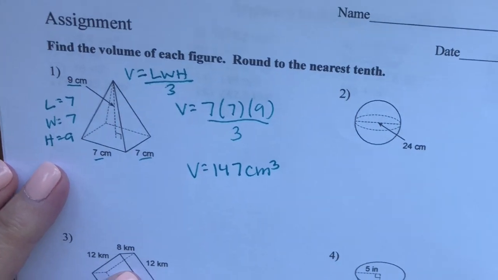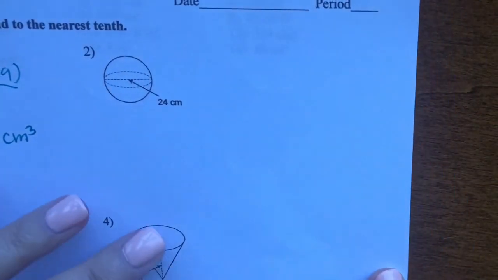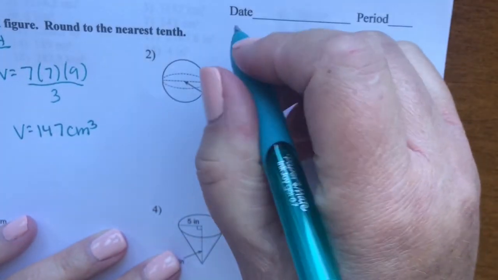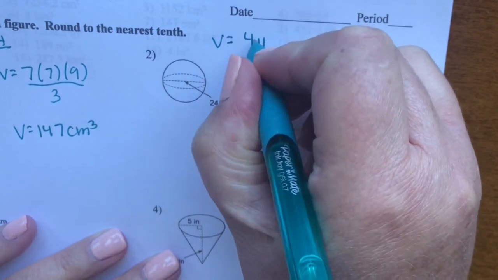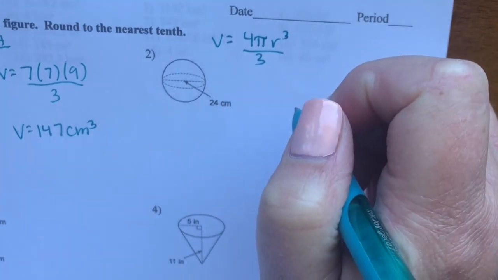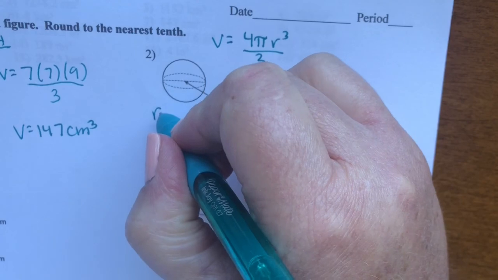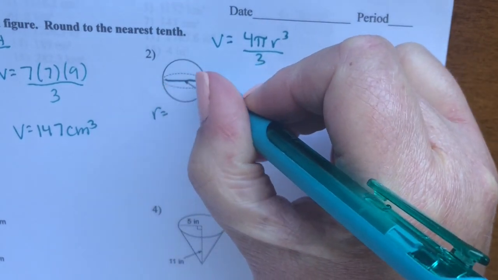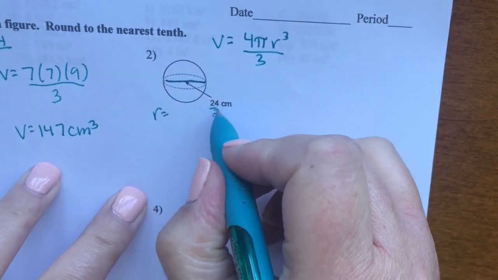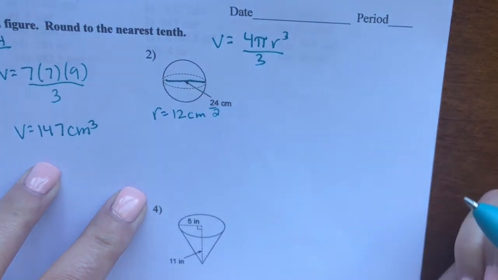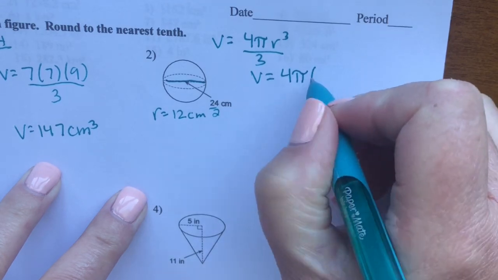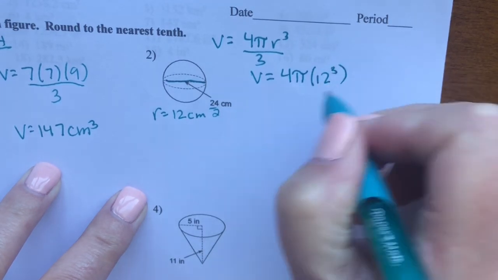Okay, so let's go to the next problem, which is a sphere. I'm going to try and do these pretty fast so that you can get all of them in. So the volume of a sphere equals 4 pi r cubed divided by 3. So we need radius for this. We don't have radius, we have diameter. So I'm going to divide this by 2 and I will get the radius. So 24 divided by 2 is 12. So that's 12 centimeters. So volume equals 4 pi r, where r is 12, cubed, divided by 3.